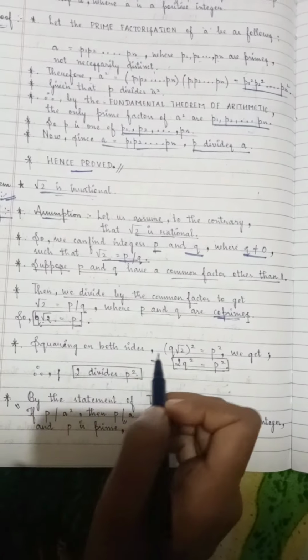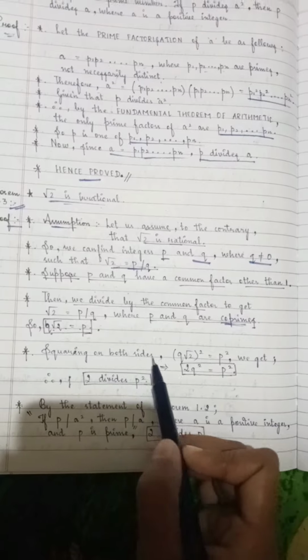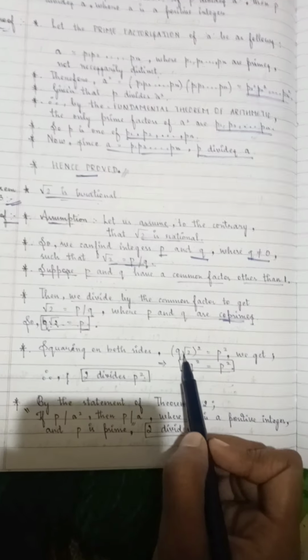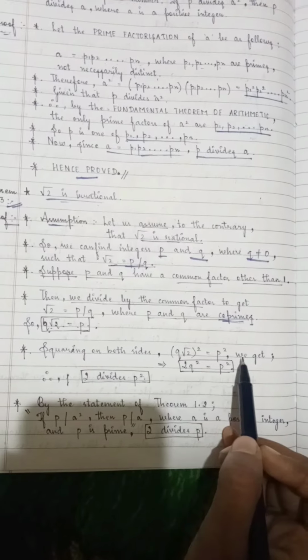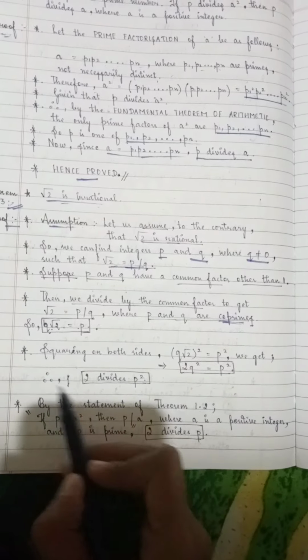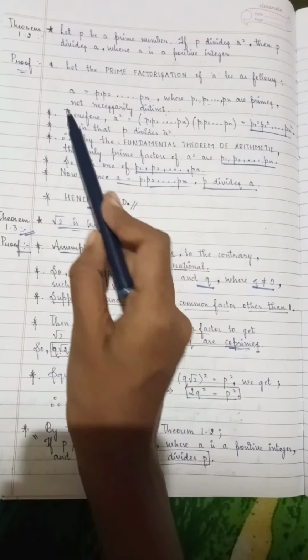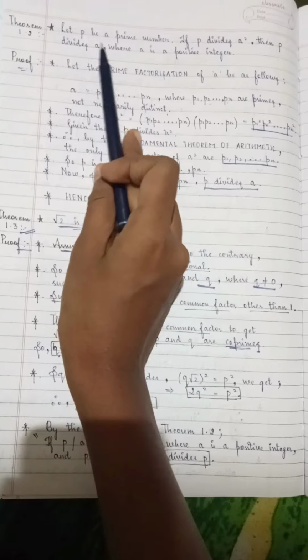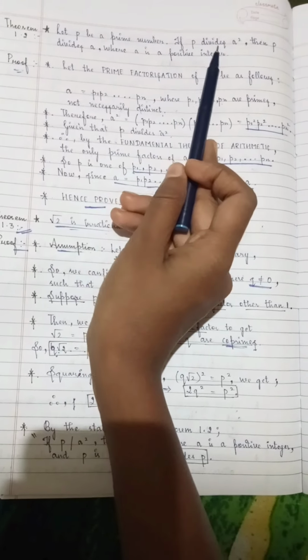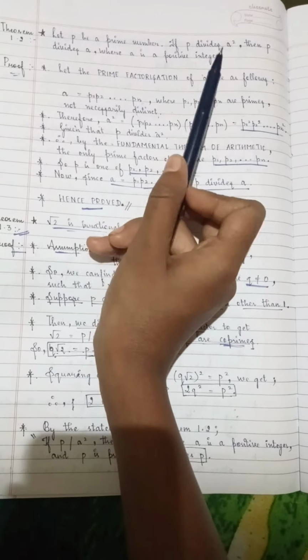Now, squaring on both sides, LHS as well as RHS, we get q root 2 the whole square is equal to p square. We get 2q square equals p square. So, therefore, 2 divides p square. By the statement of Theorem 1.2, we know that if p is a prime number and p divides a square, then p should also divide a, where a is a positive integer. From that theorem, we can say that 2 divides p.